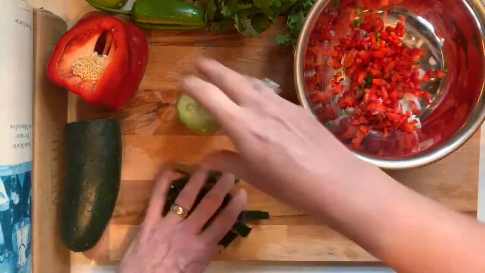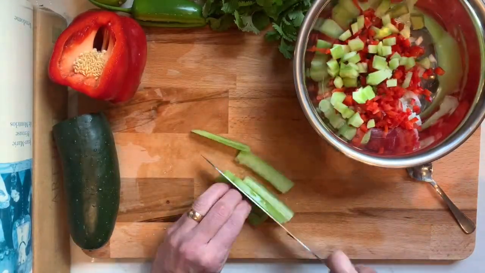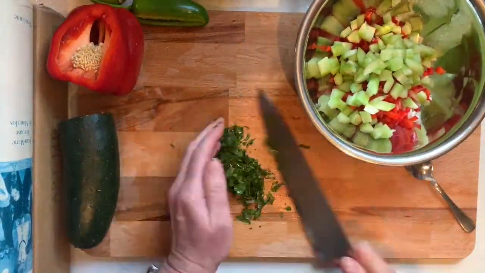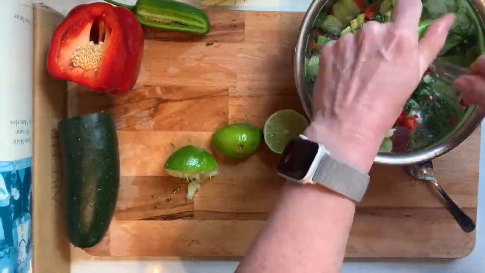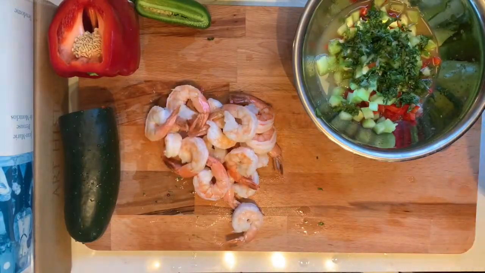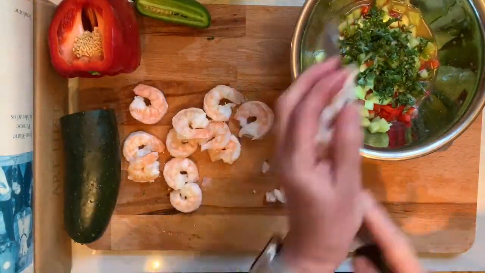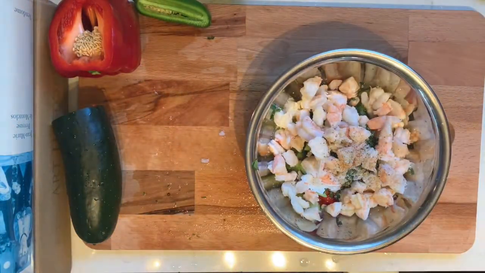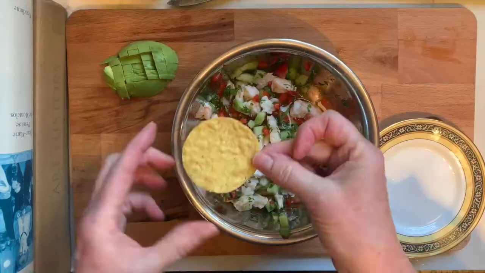Put cilantro. Man, my knife skills are mad. Make sure you take the seeds out of the cucumbers. Chop up the cilantro nice and small. I usually squeeze lime juice in there with a fork. That's how I get it out. Now I'm using shrimp, so I've par-cooked the shrimp. Now the citrus is supposed to cook the fish that you have in there. However, just to be safe, I always par-cook the shrimp. Finish with some olive oil, salt and pepper.